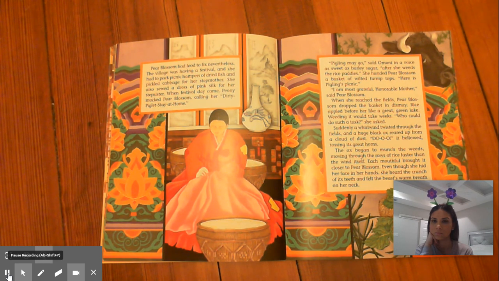When she reached the fields, Pear Blossom dropped the basket in dismay. Rice rippled beneath her like a great green lake. Weeding it would take weeks. Who could do such a task? she asked. Suddenly a whirlwind twisted through the fields, and a huge black ox reared up from a cloud of dust. "Doo!" it bellowed, tossing its great horns.